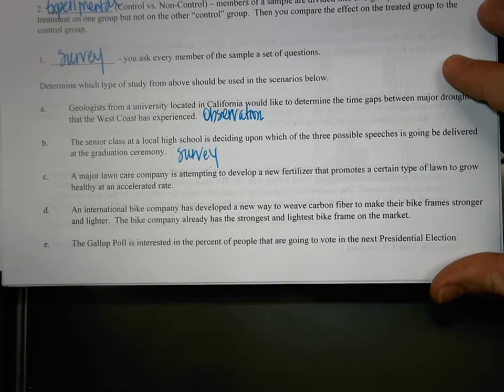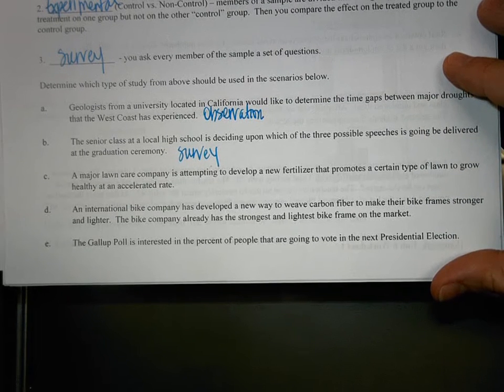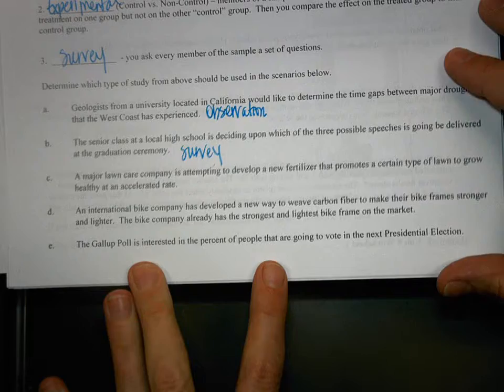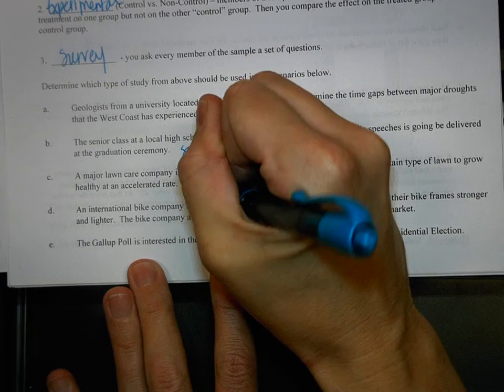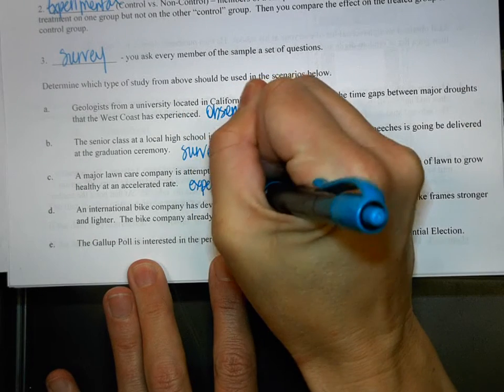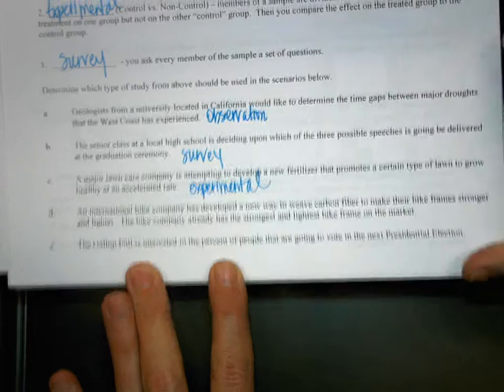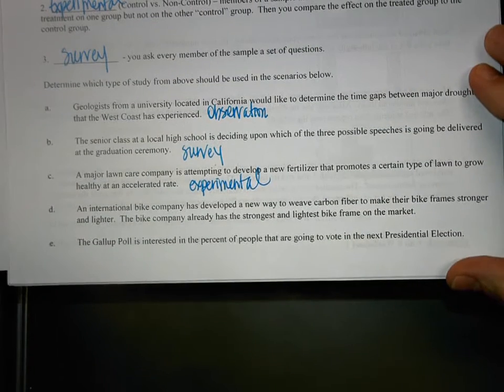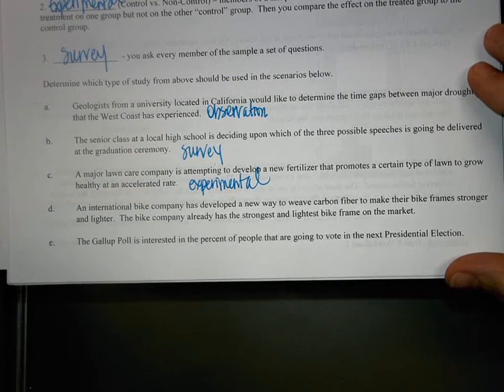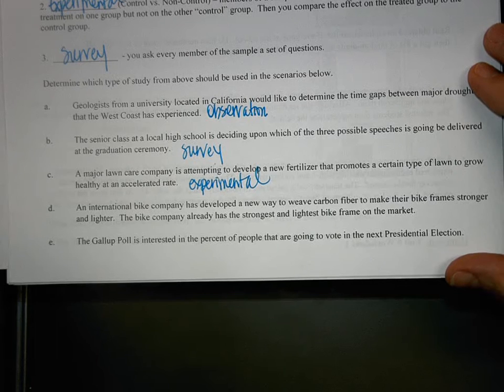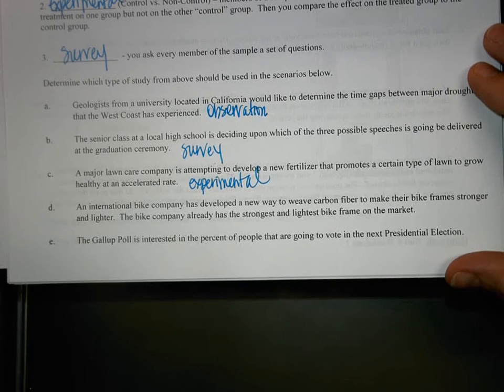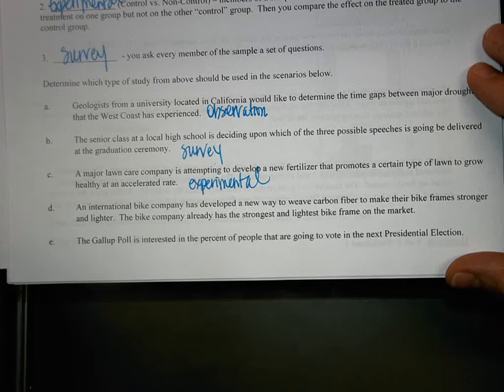certain type of lawn to grow healthy at an accelerated rate. Very good. Experimental. D. An international bike company has developed a new way to weave carbon fibers to make their bike frame stronger and lighter. The bike company already has the strongest and lightest bike frame on the market.